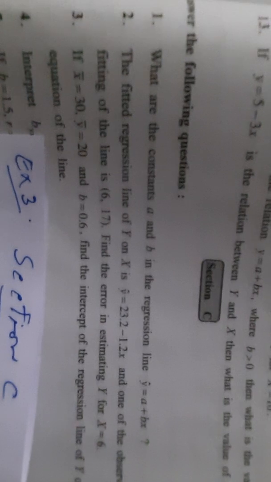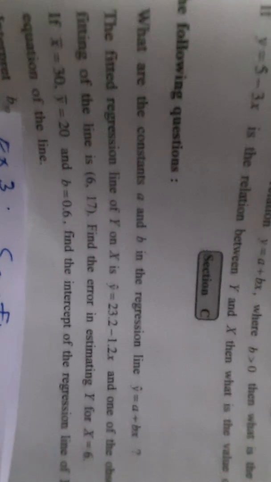Hello, my dear students. We are going to do section C of exercise 3 on linear correlation, linear regression. The first question is, what are the constants A and B in the regression line y cap equals A plus bx? So here there are two constants A and B. What are they? This is a question of 2 marks. So we have to explain what is the meaning of A and what is the meaning of B.